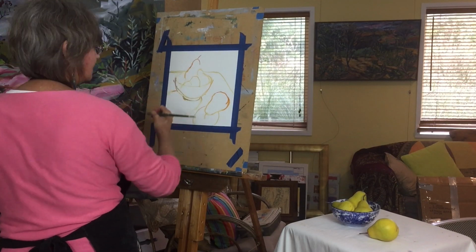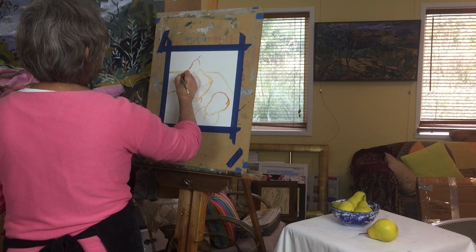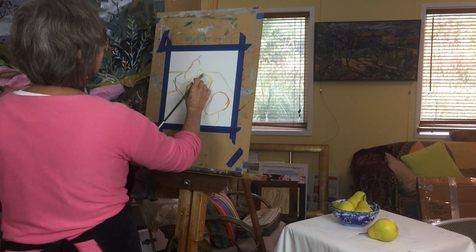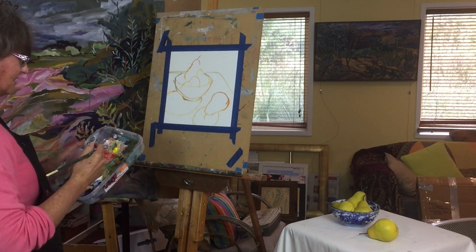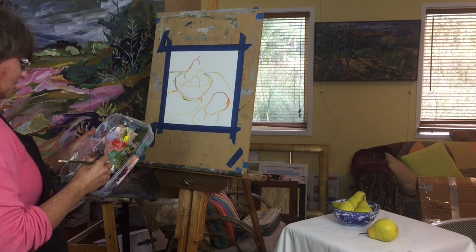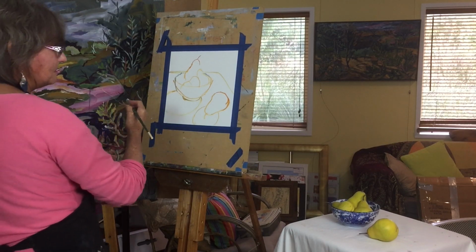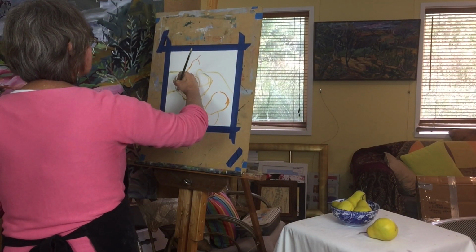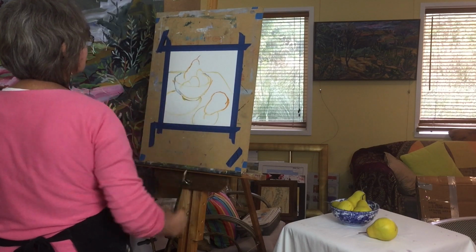I just like to get an idea of what I'm doing, and because I use a structure paint, it's not watercolor. I can use the opaque quality of the paint so you can paint over areas. It covers quite well because it is quite an opaque paint.